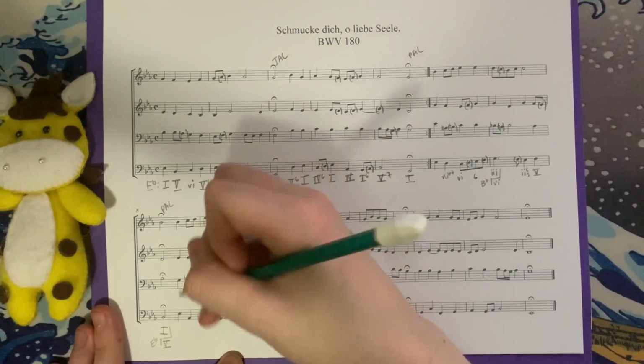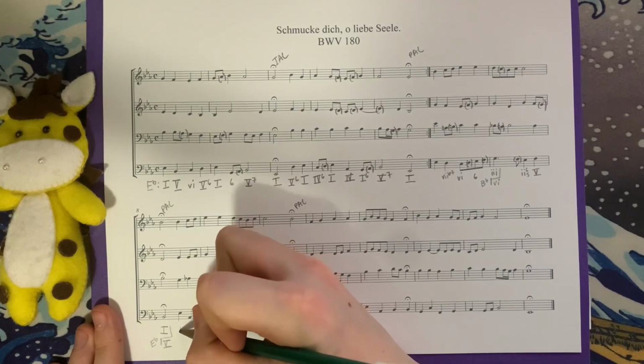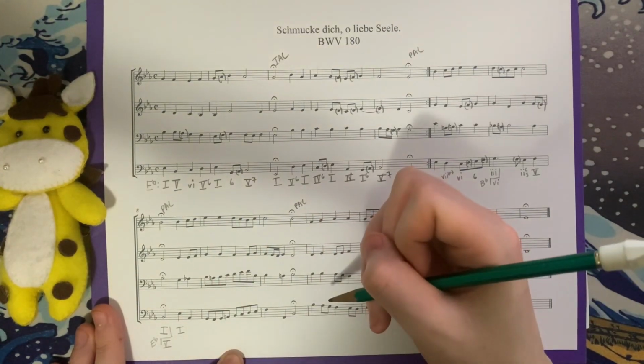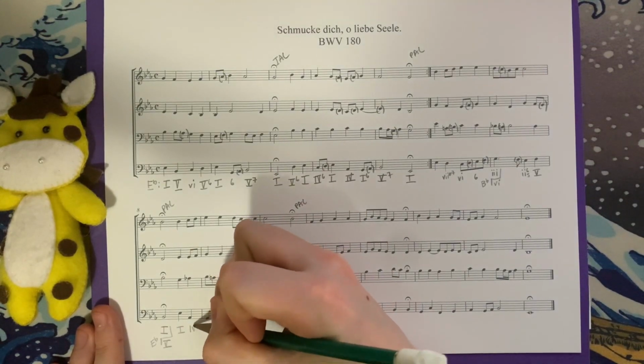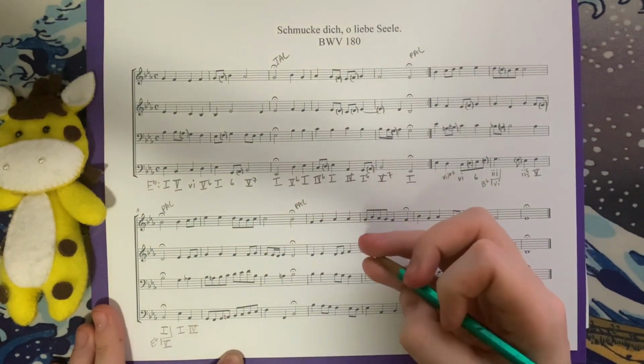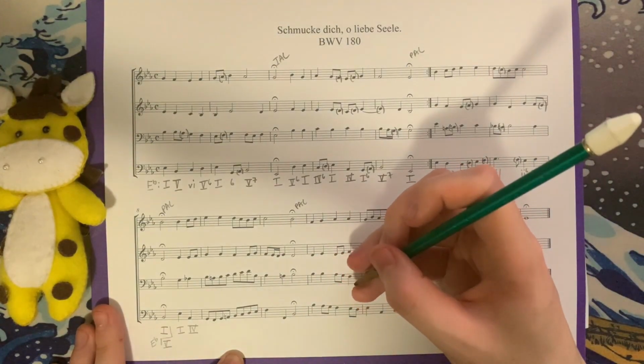We could easily call this E flat here 4 and then call that 1 in the new key. But we're just going to go like this. We're going to go 5, 1. Then we go to the A flat. And now the A flat in the key of E flat is 4 and it's in root position, so we can just avoid figured bass.